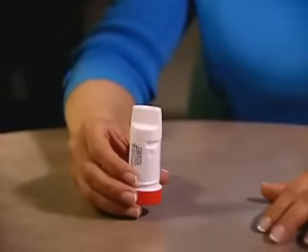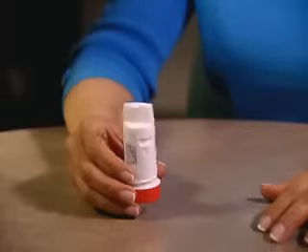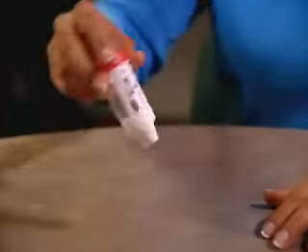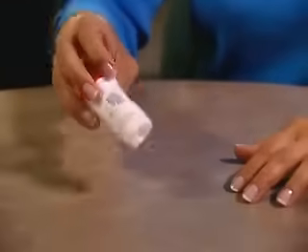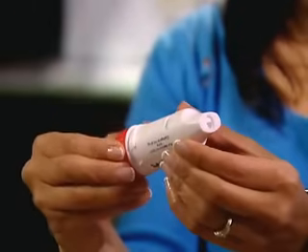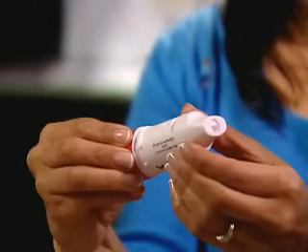Hold the device with the mouthpiece pointing up. To prevent medication loss after hearing the click, avoid turning the turbuhaler upside down, shaking it, dropping it, or breathing into the turbuhaler. If the medication is lost, Step 2 must be repeated.